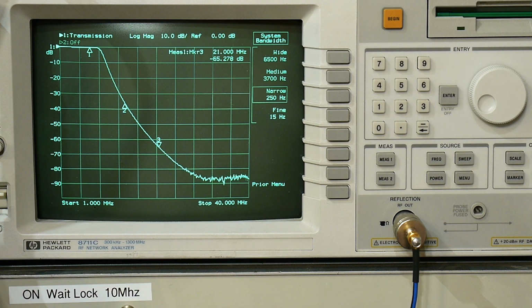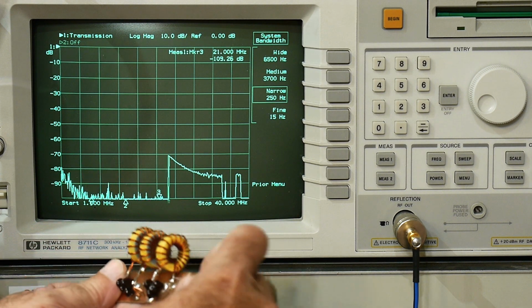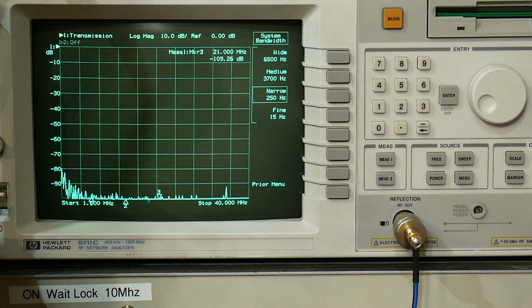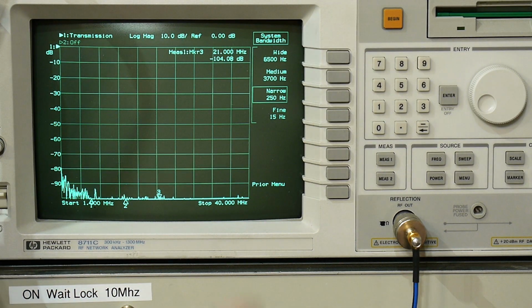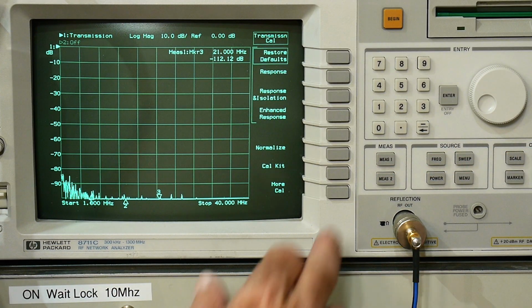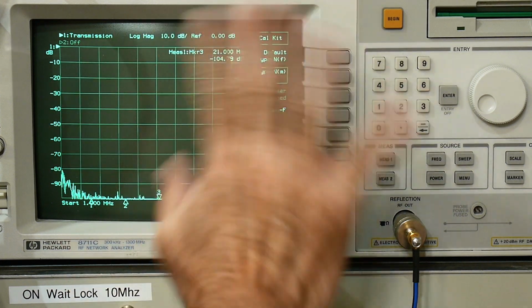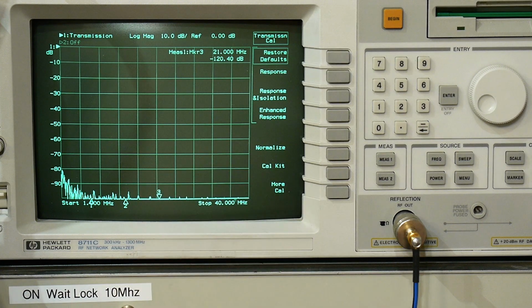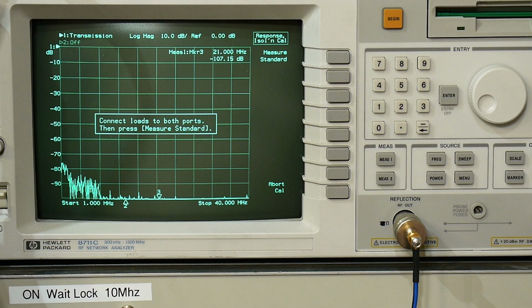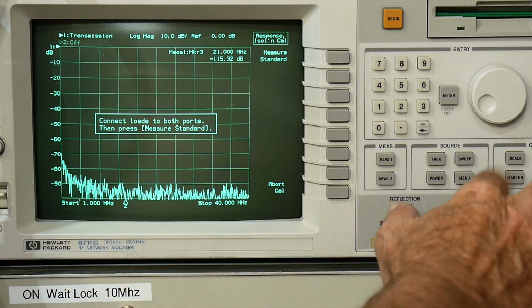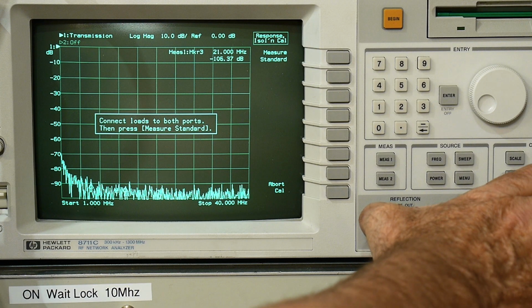So let's go ahead and calibrate. Calibration will lower our noise as well, all right? So let's disconnect these connectors, and we will do a calibration. Make sure that we're on the N-type calibration, not the default. Don't use the default. All right, so in order to make the very lowest noise measurement, we're going to do response plus isolation, okay? And so it's going to measure any crosstalk between these two channels and cancel that out.